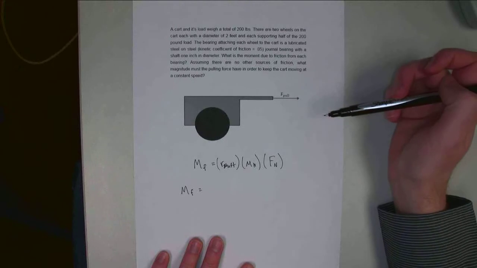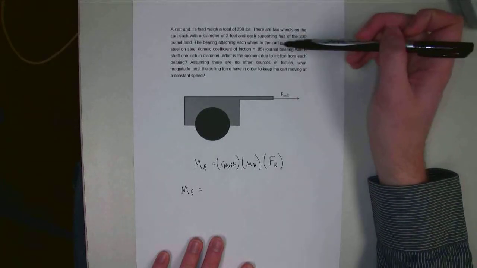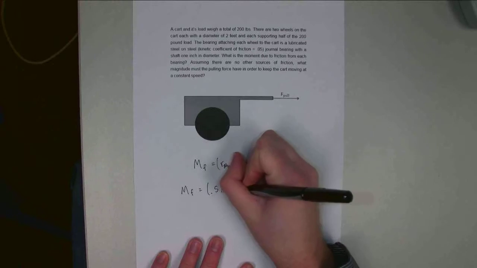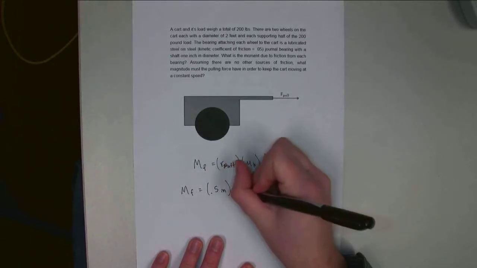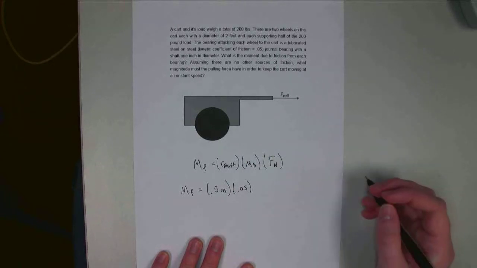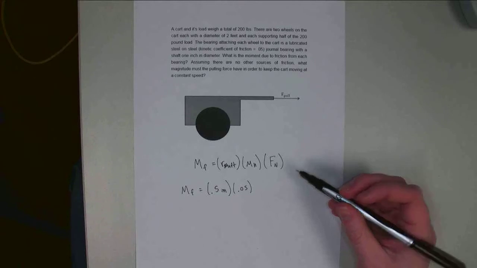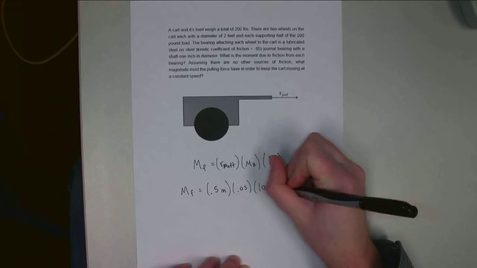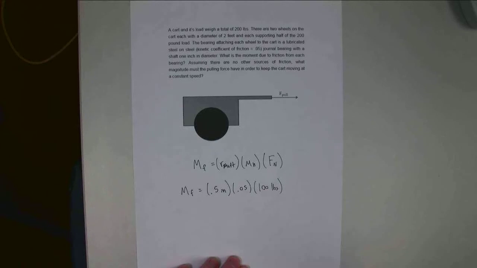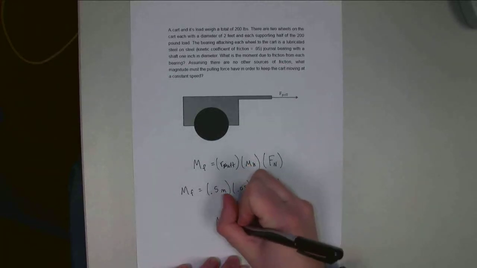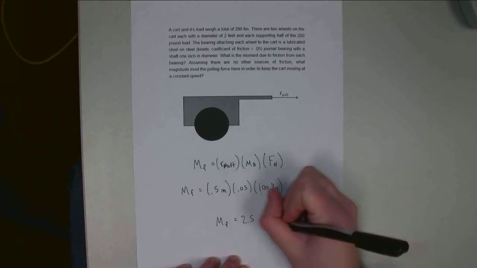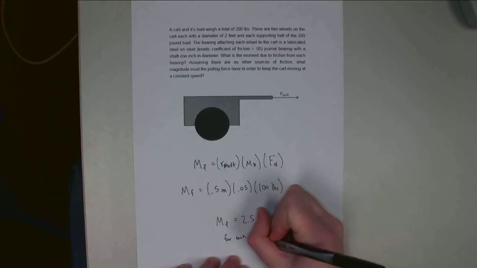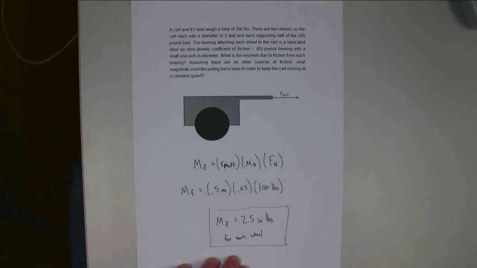The radius of my shaft, I've got a 1-inch diameter shaft, so the radius of my shaft is going to be 0.5 inches here. Mu k was given to us, that is 0.05, that's my kinetic coefficient of friction. And the normal force on each one of these is going to be 100 pounds, because I've got 100 pounds of weight on each side, or each wheel. Alright, so if I calculate all of this out, the moment due to friction should be equal to 2.5 inch-pounds of torque. And this is for each wheel. Alright, so that is the frictional loss from each wheel.